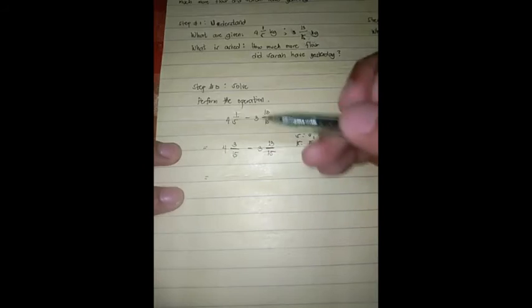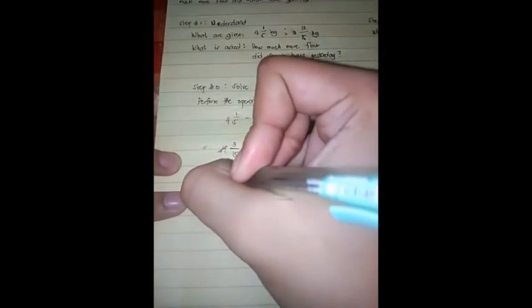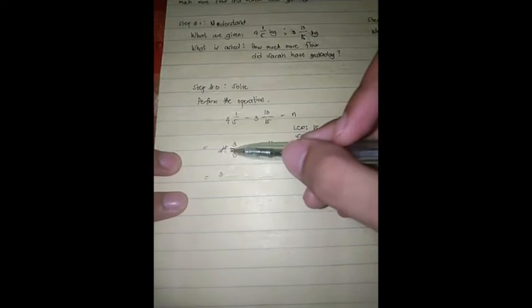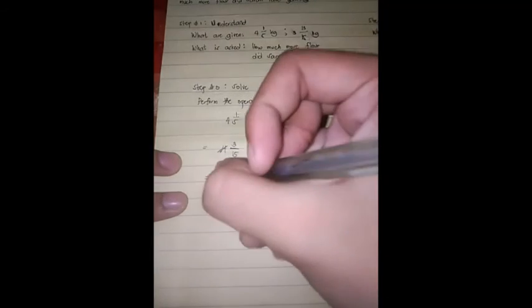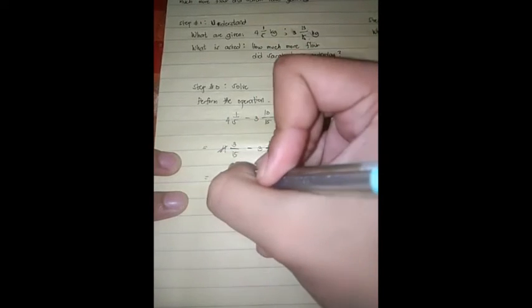So we need to borrow from the whole number, which is number 4. So number 4 will be canceled out. So 4 minus 1, we have 3.